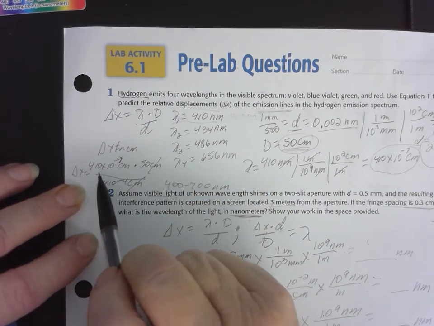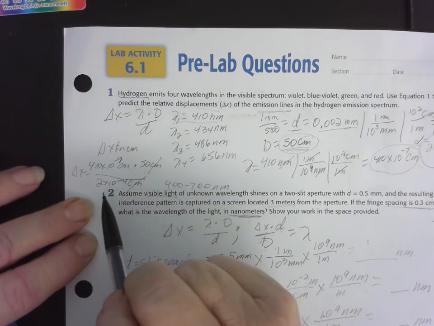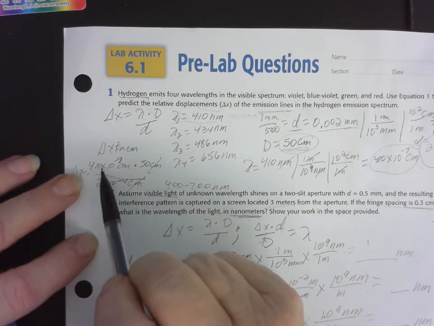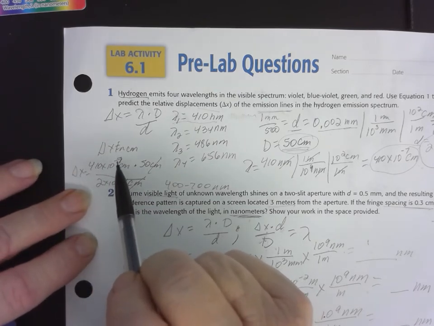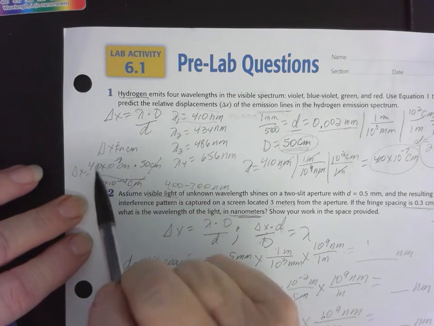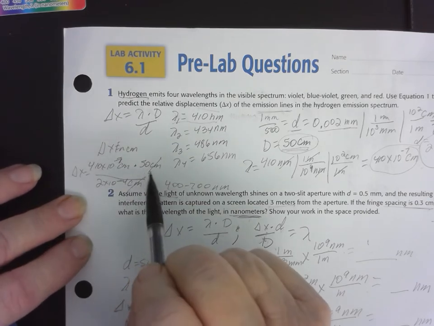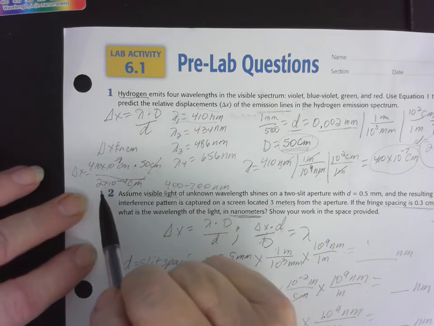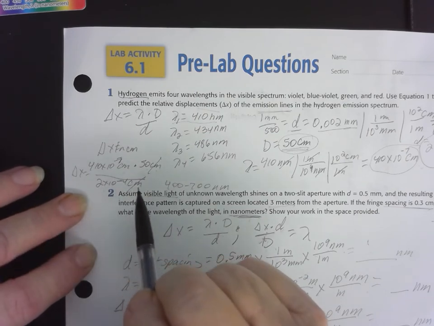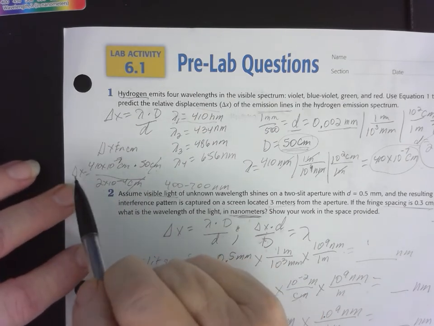So 410 times 50 divided by 2 times 10 to the negative 4. I should have said 4 times 10 to the negative 7. So let me say that again: 410 times 10 to the negative 7 centimeters times 50 centimeters divided by 2 times 10 to the negative 4 centimeters gives us our answer for the 410.